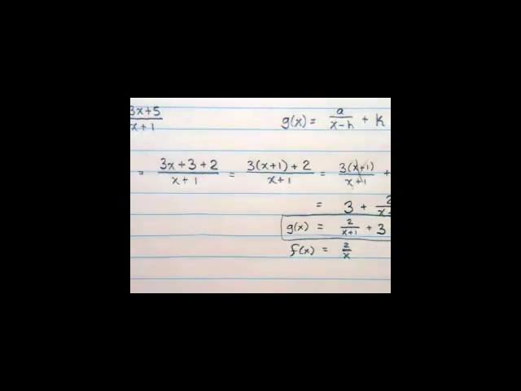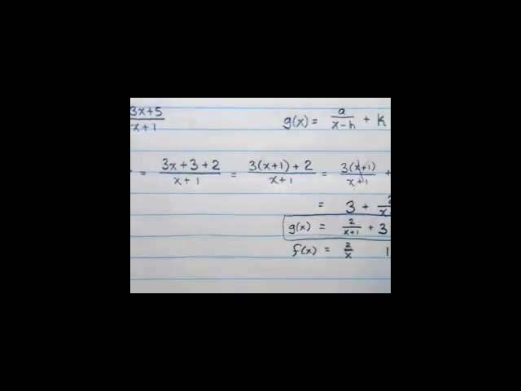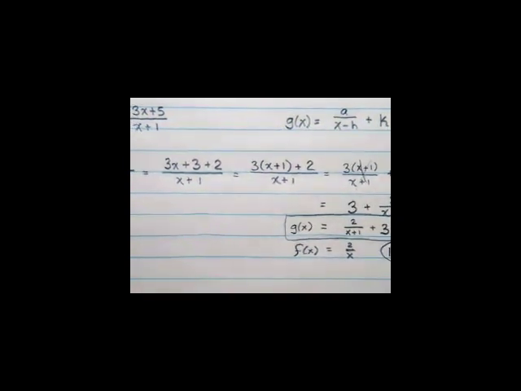In what direction? Up 3. Have to make it.